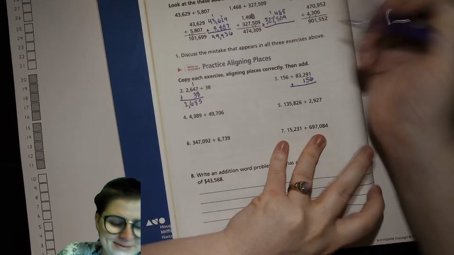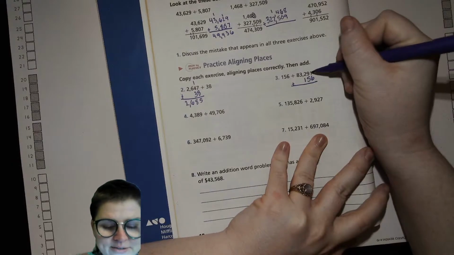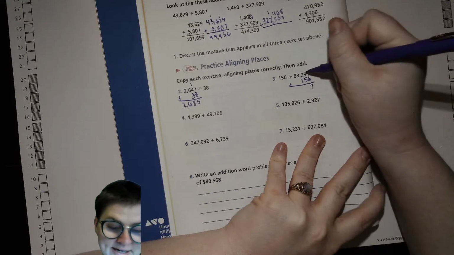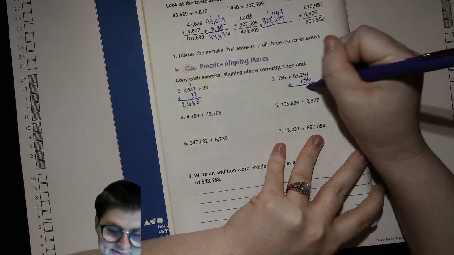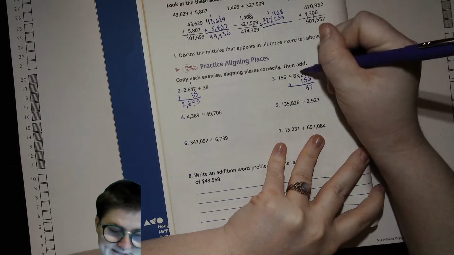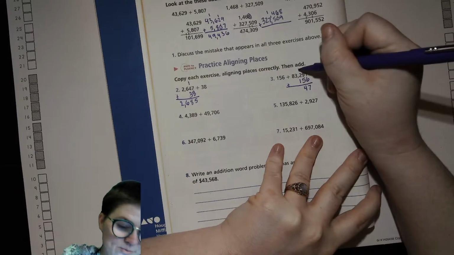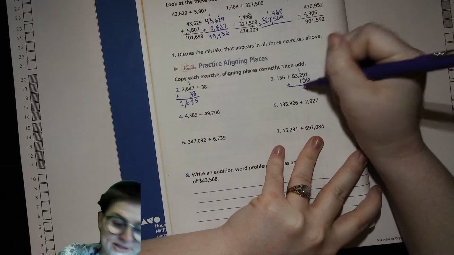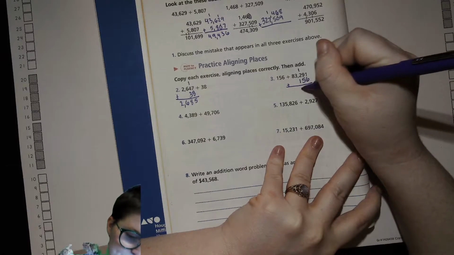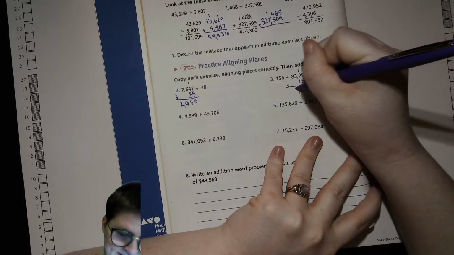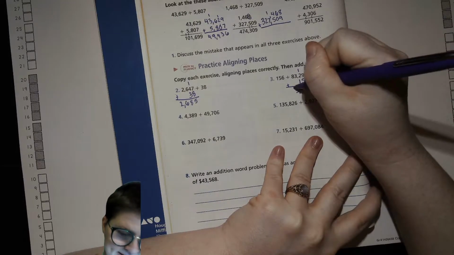Pardon me. These are pretty bad right now. Okay. So 1 plus 6 is tens. 9 tens plus 5 tens, 14 tens. My new 10 tens joins that hundreds place. So 100 plus 200 is 300 plus 1 more is 400. And then 3,000 plus nothing is 3,000, and 8,000 plus nothing is 8,000.